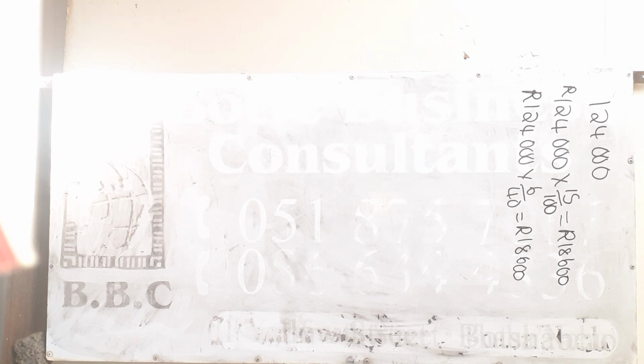So 4.1.3 says, hence calculate her actual salary increase in rands.